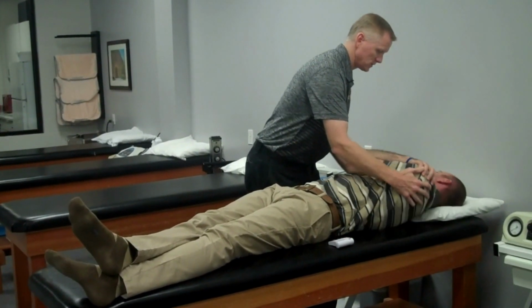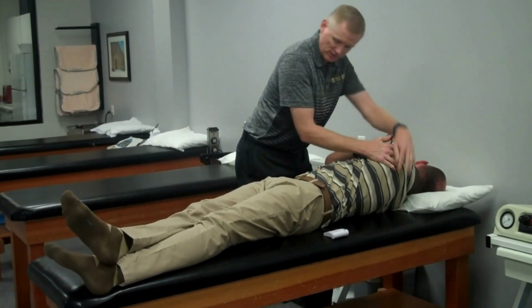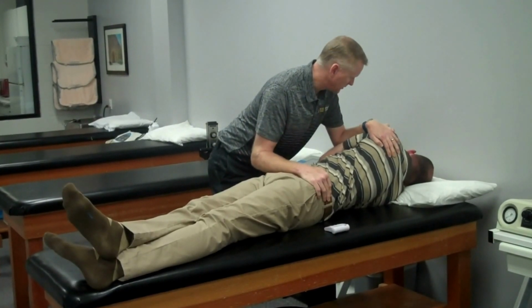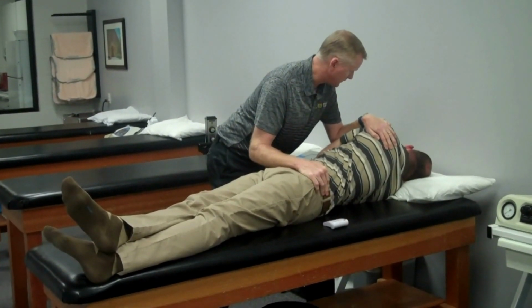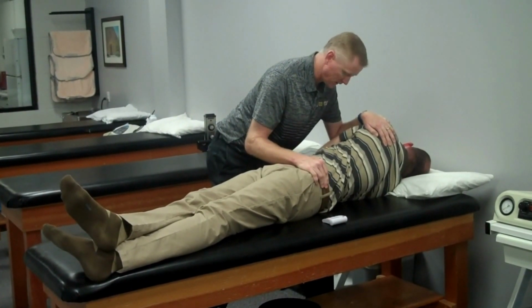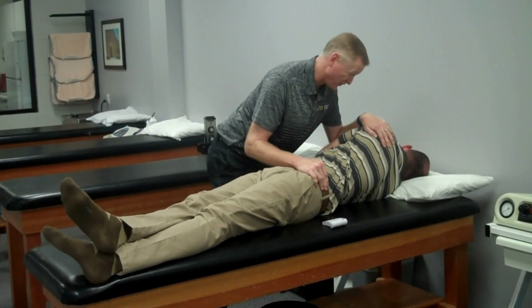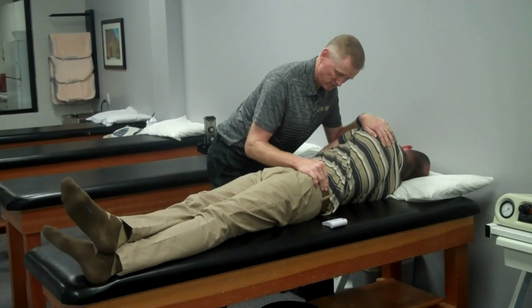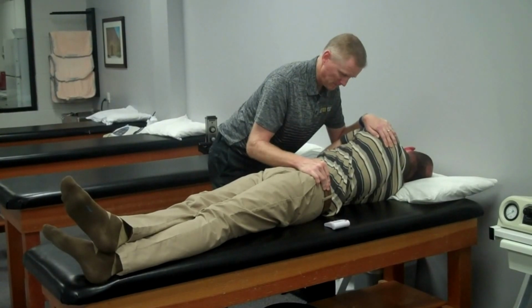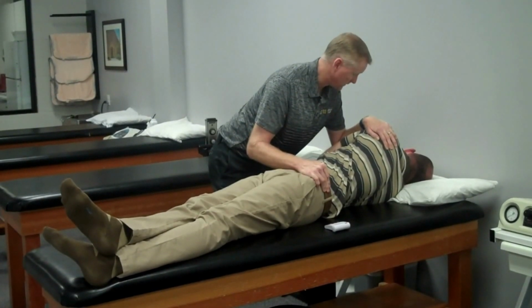Before we get started, let me turn you up here and do a little bit of rotation, keeping that. And then I'll come down here, and then all I'm going to do is just go back and forth. All right? How's that feel? Fine. Any pain or anything? No. Okay, we're going to do this for about 30 seconds. Still good here? Okay.